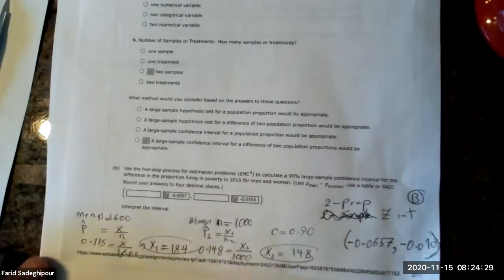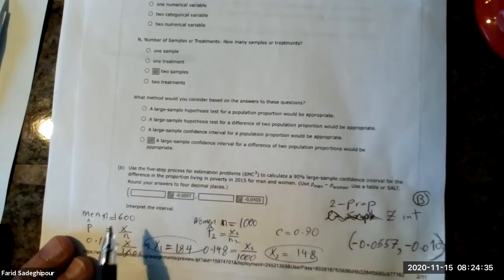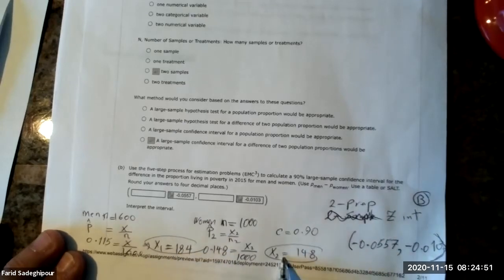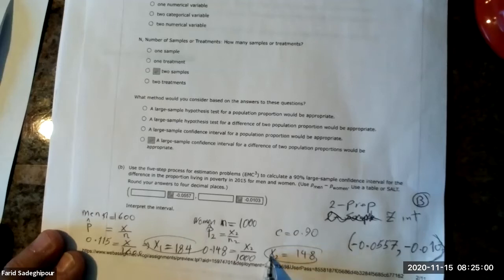Now, since the calculator requires X, if X is not given, see like in here, on this one, N is given, P hat is given, but not the X. So since you know P hat is X over N, if you cross multiply, X is 1600 times 0.115, which is 184. And also, that's how you could find X2. So in the problem, if X1 and X2 are not given and you want to use your calculator, since the TI-84 calculator requires X1 and N1 or X2 and N2, you could cross multiply N and P hat, these two are given, and find the X, and then put it in the formula.